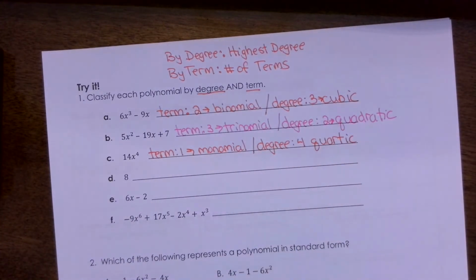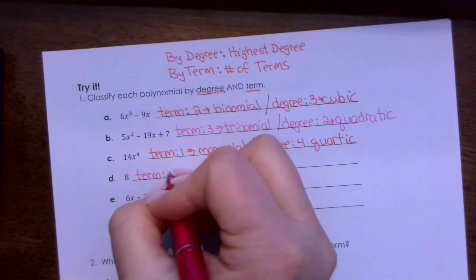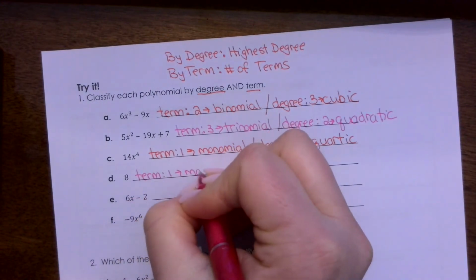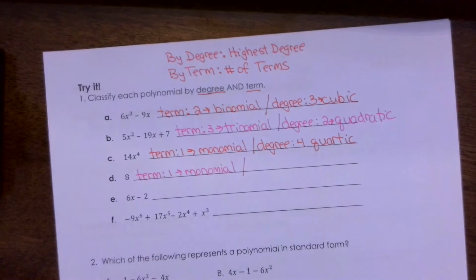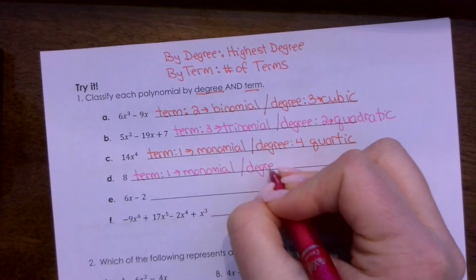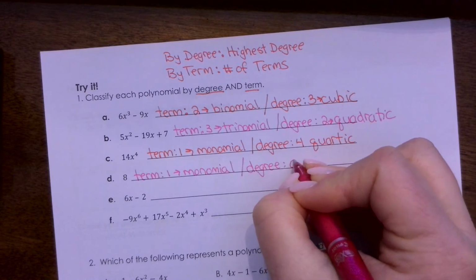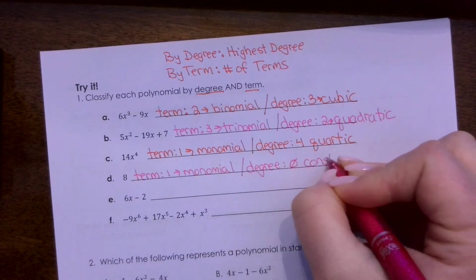Now this next one is also a monomial, right? There's only 1 term there, the 8. So this is a monomial. But you might say, oh no, what's that degree? Well, remember, if it's just a constant there, that's a degree of 0, and that is called a constant.